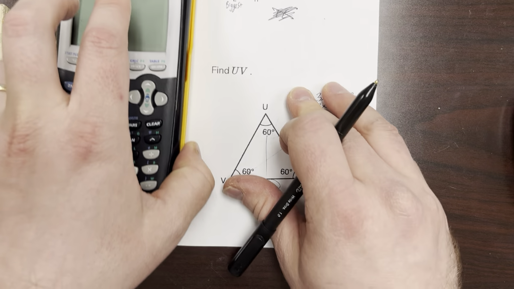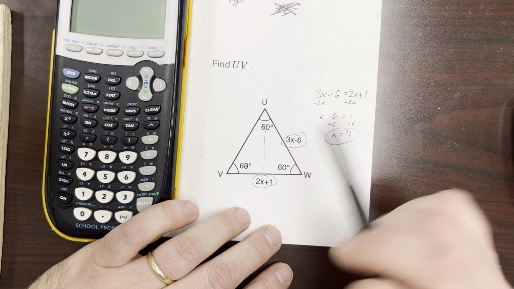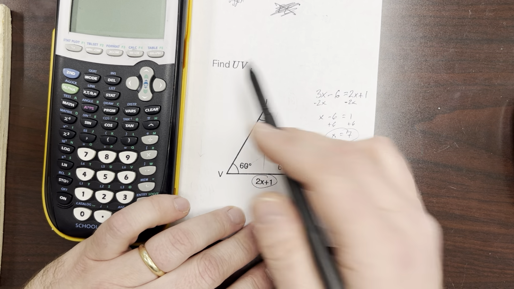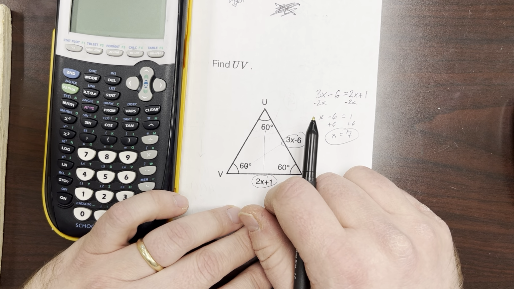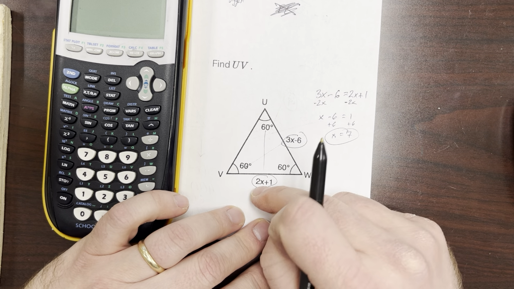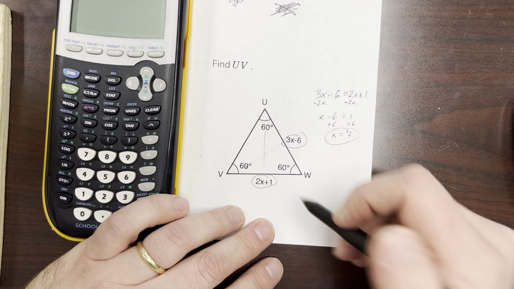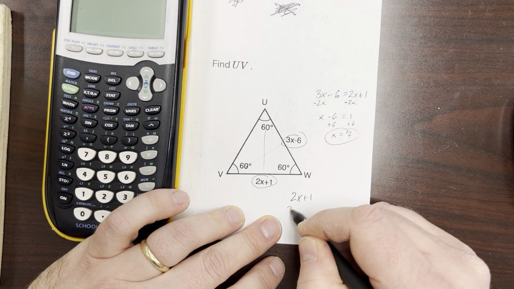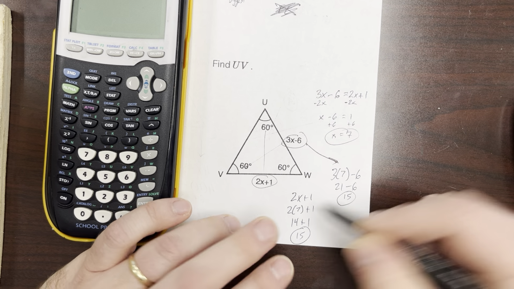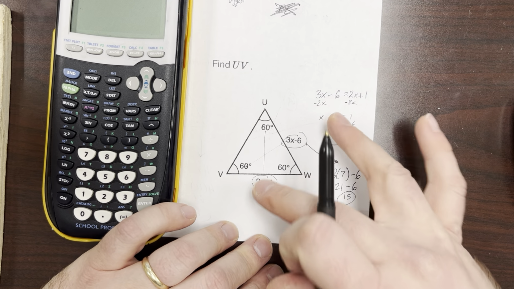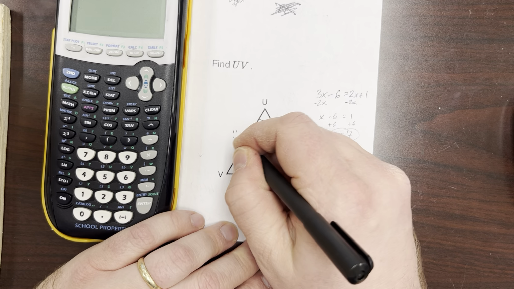And I essentially was about to forget to do this part, and then I reread while I was talking and realized. So UV, let's see. Oh shoot, we don't have that one. They're all equal. It doesn't matter which one you pick, so I'll pick this one. 2x plus 1, so 2 times 7 plus 1, that's 14 plus 1, that's 15. Don't believe me? 3 times 7 minus 6, that's 21 minus 6, that's 15. It doesn't matter. We solved it to say those are the same thing.